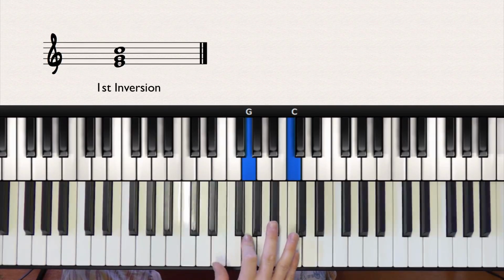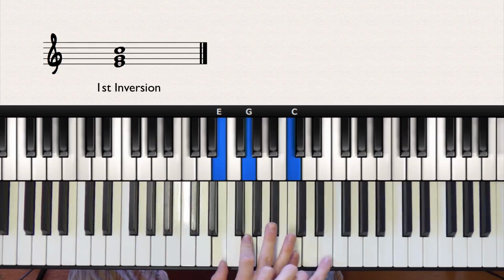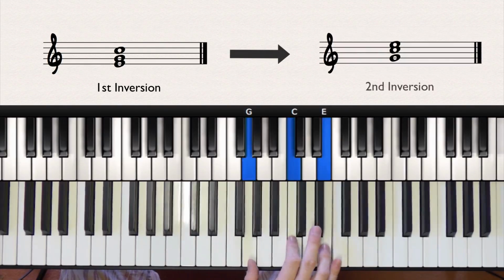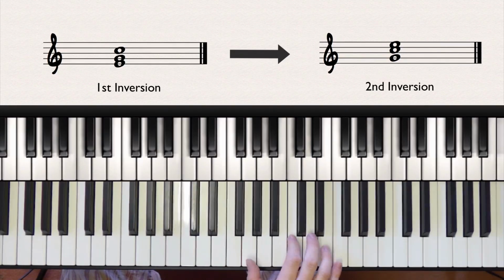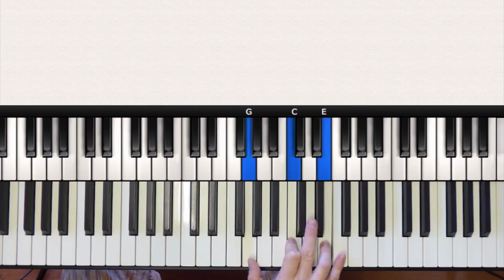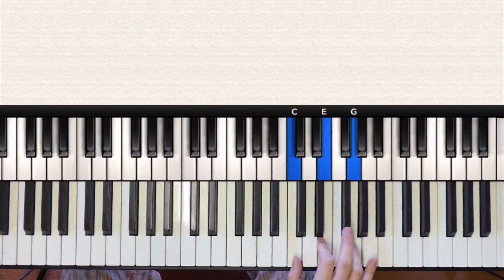Now if we take this bottom note again and put it up at the top, we have a C major second inversion. And when we play a chord in its second inversion, the fifth note of the scale is always at the bottom. Now if we try and repeat the same pattern by taking the bottom note and putting it up at the top, we end up with our root position again.